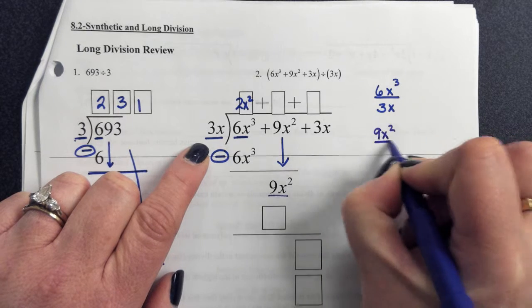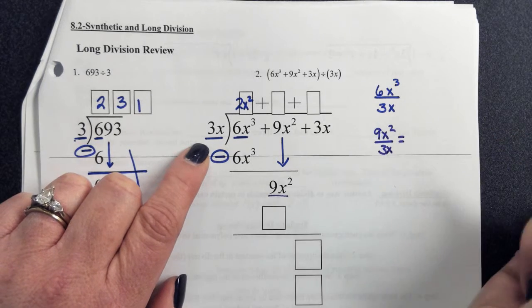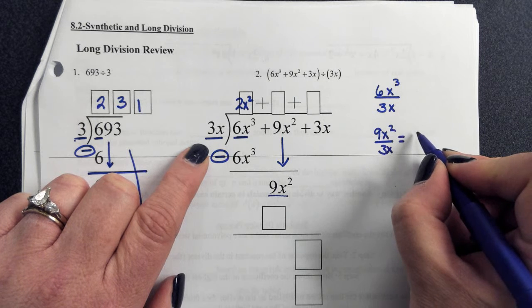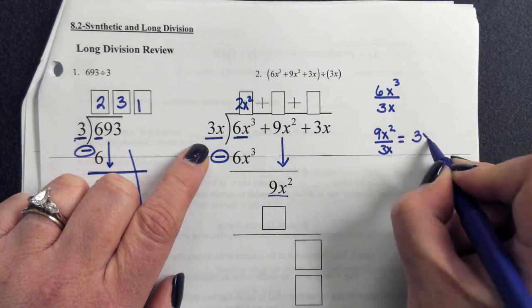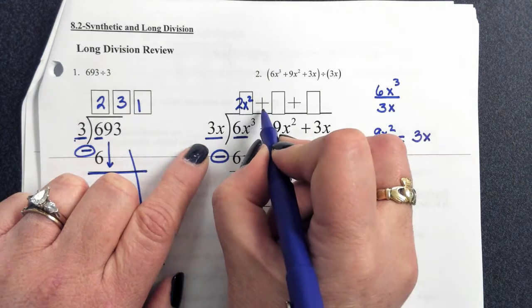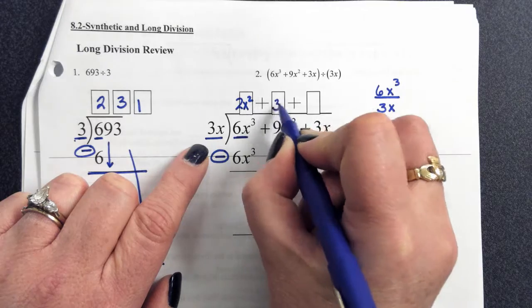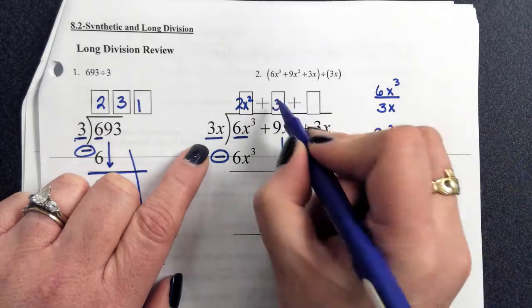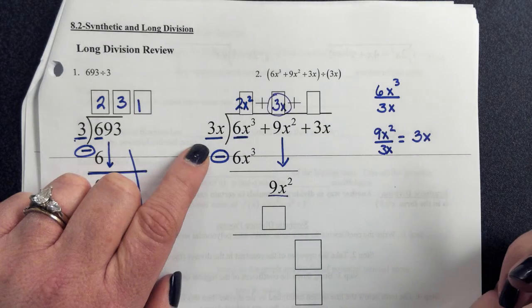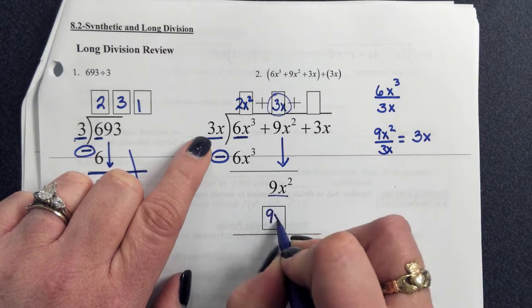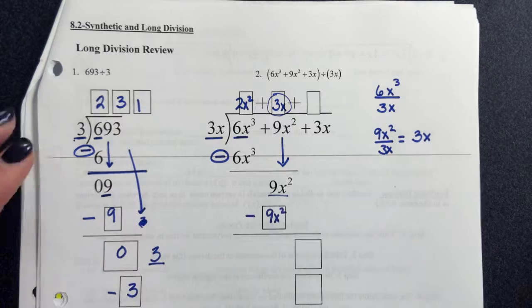So 9x squared divided by 3x, what is that going to give you when you divide that? That'll give you 3x. So 2x squared, remember to separate your terms by addition signs. This will be plus 3x. Now you take just the 3x and you're going to multiply again. 3x times 3x is a 9x squared. And I subtract.